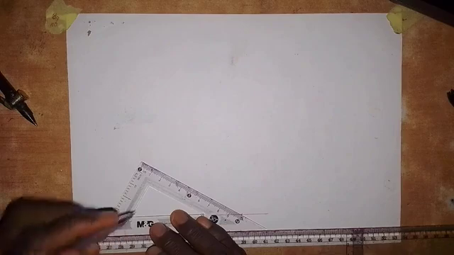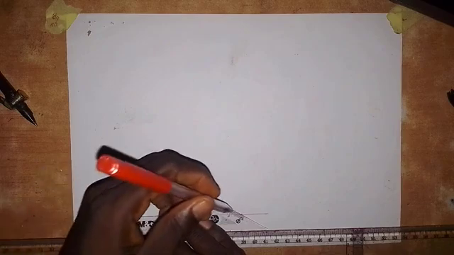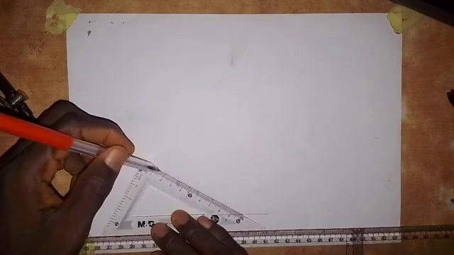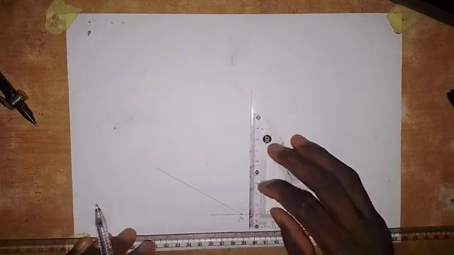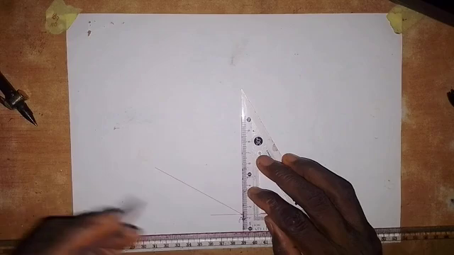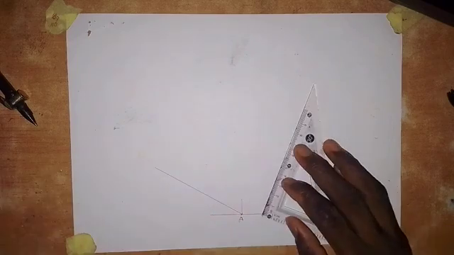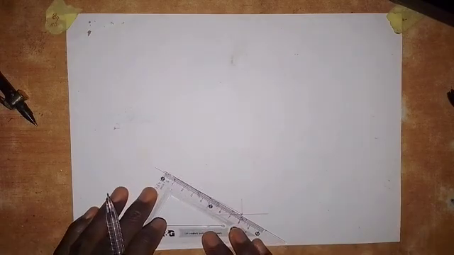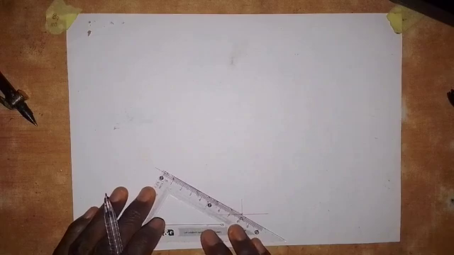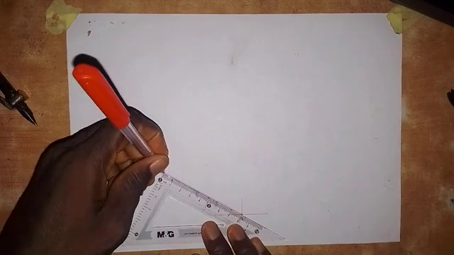Then the next thing that we are going to do is that we take our 30-degree set square. So this is a 30-degree set square. We are going to draw a line in this direction. Then we draw a short vertical line at this point. So we are taking all the lines from point A. So on this line now, I will take a measurement of 80 millimeters, as we see it on the given view. So this is 80 millimeters here.